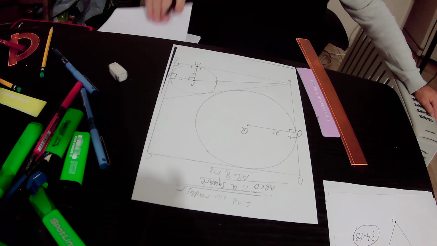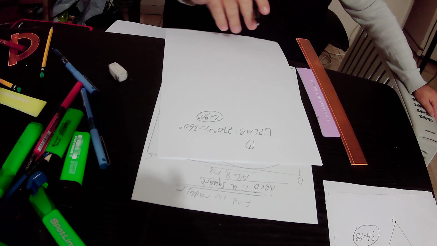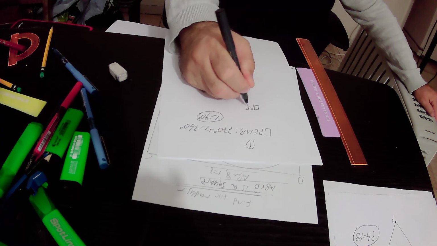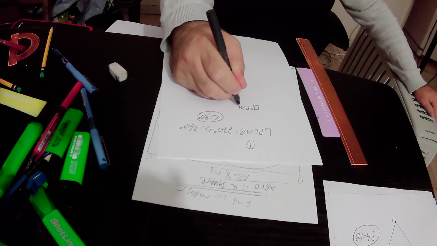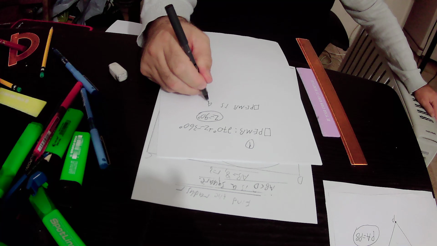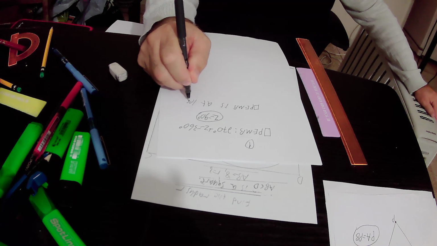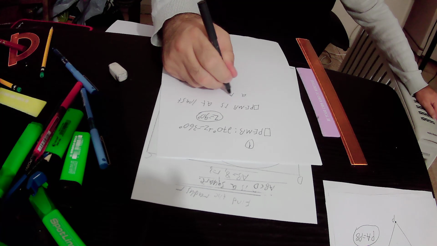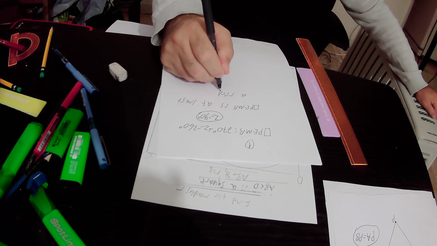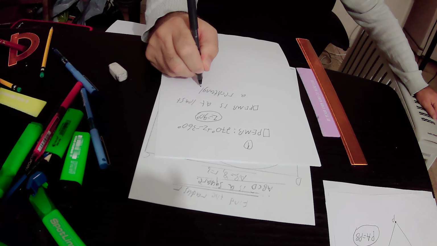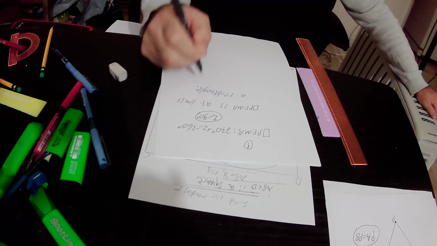So quadrilateral PEMB is at least a rectangle, if not a square, because of the fact that it has four right angles.